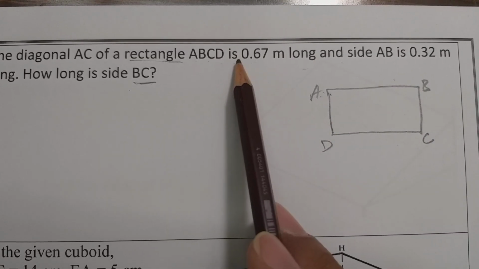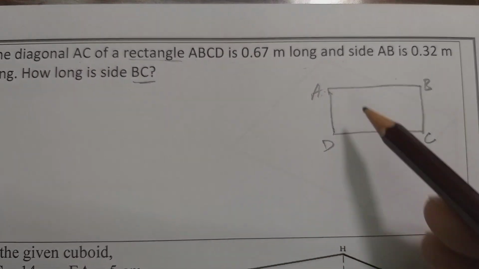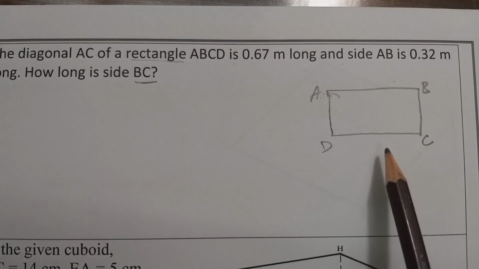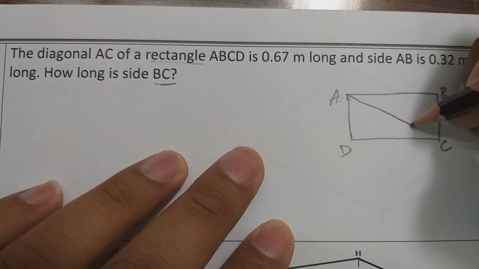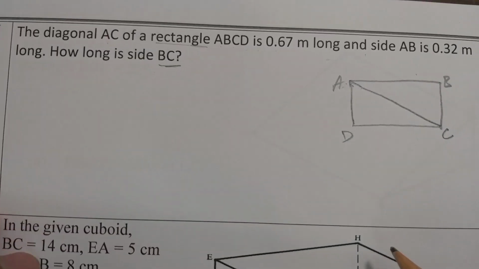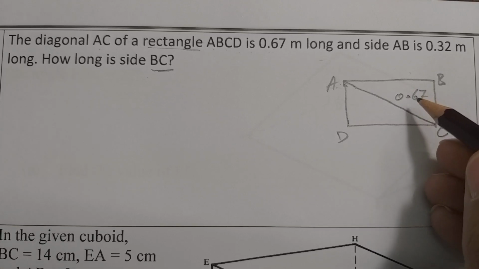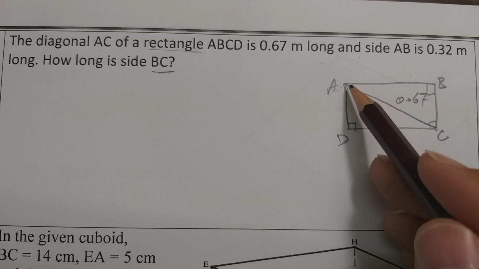Now we are given the diagonal AC of this rectangle. So AC is the diagonal. This is the diagonal of the rectangle. Okay. So we are given 0.67, and we know that in a rectangle all the angles are right angles.